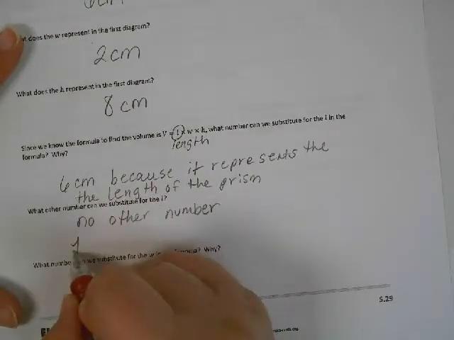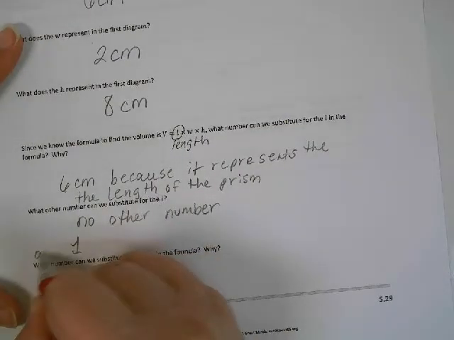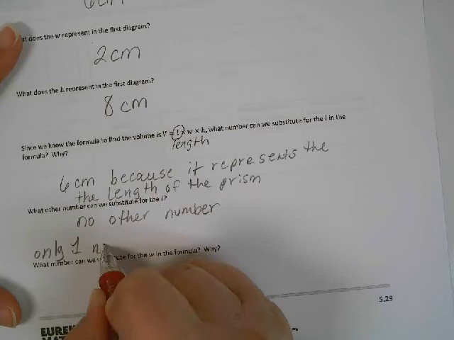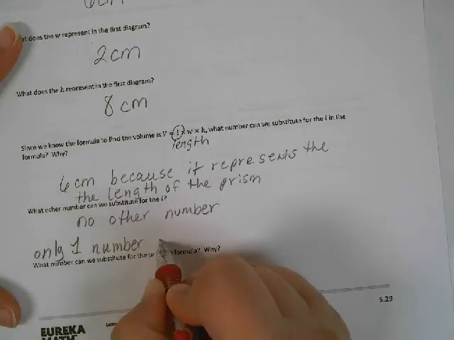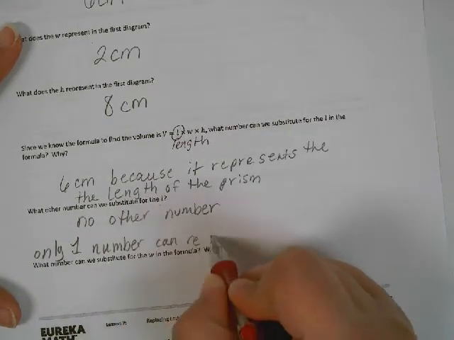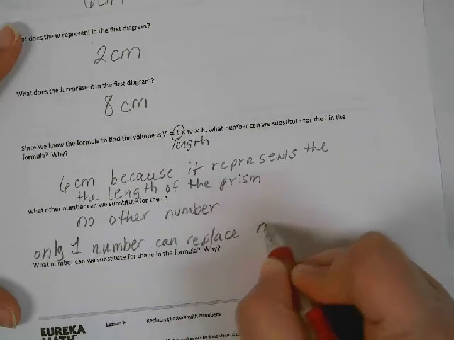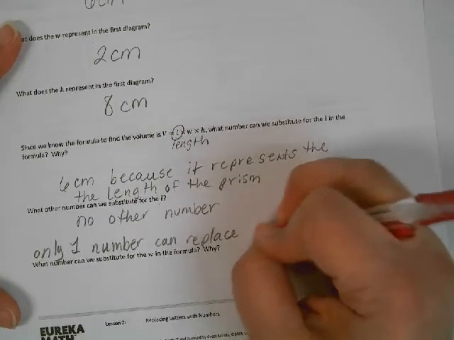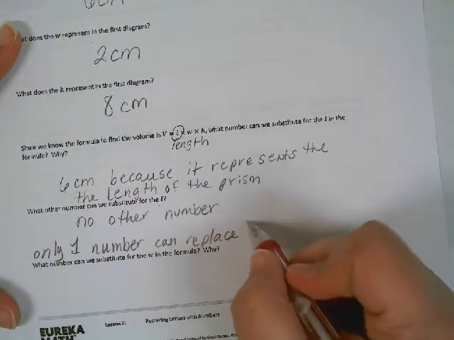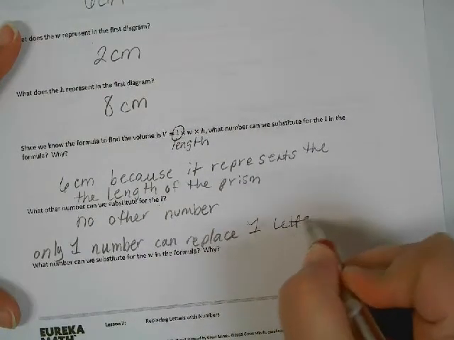So we're going to say only one number can replace one letter.